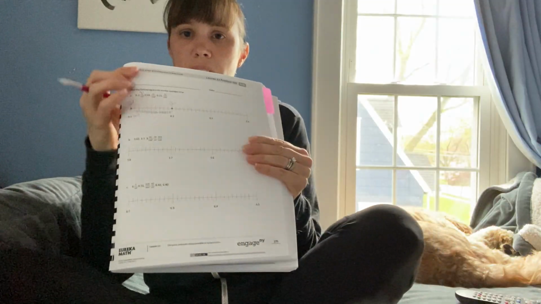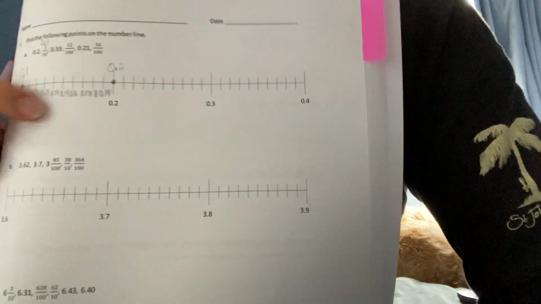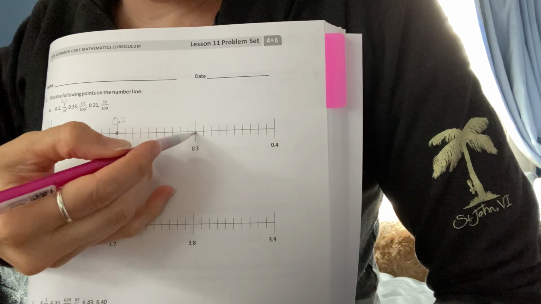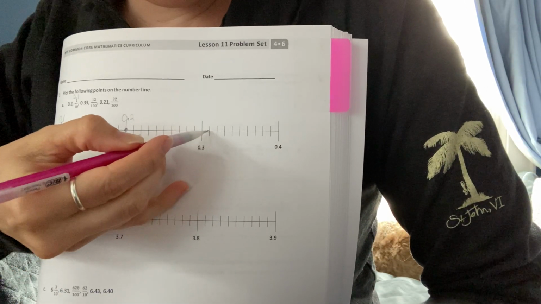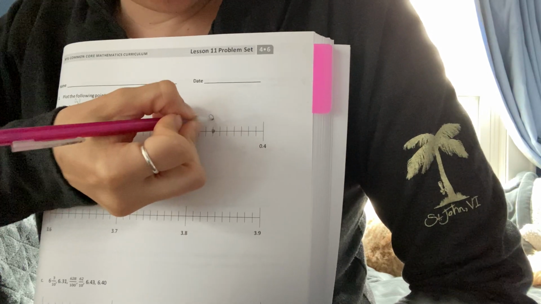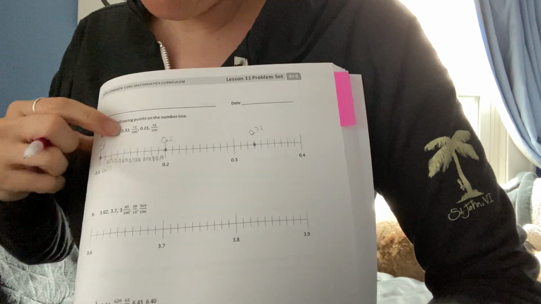All right, the next one is 0.33. So that means 3/10 and 3/100ths. So I'm going to get really close. I'm going to move my marker. So I'm going to go over 3/10. Here's 3/10, and now you have to go over 3/100ths. 1, 2, 3. So that's 0.33. See, this isn't that bad.